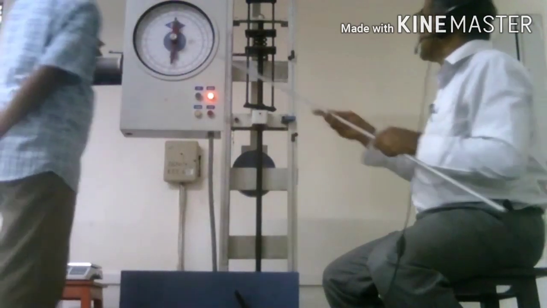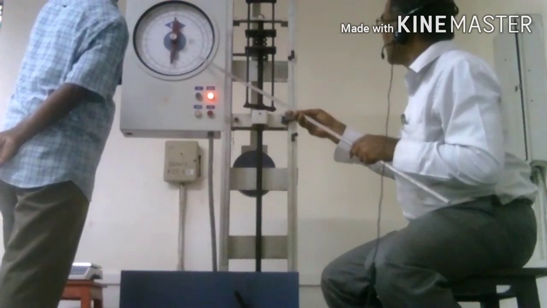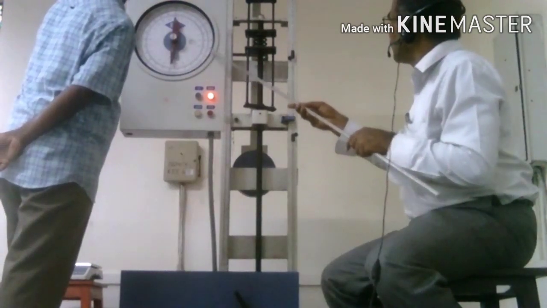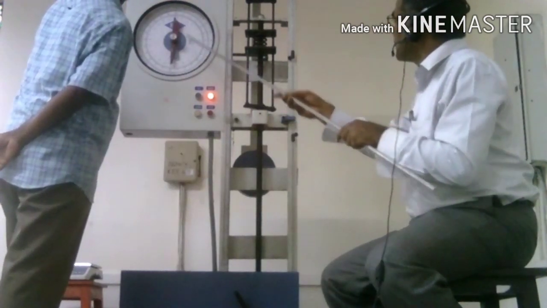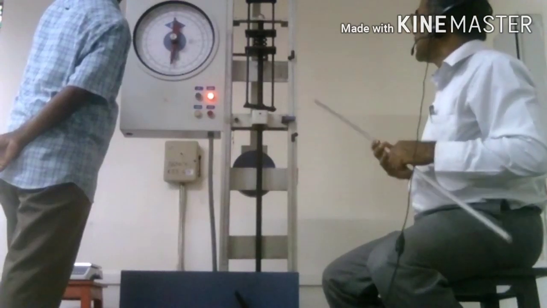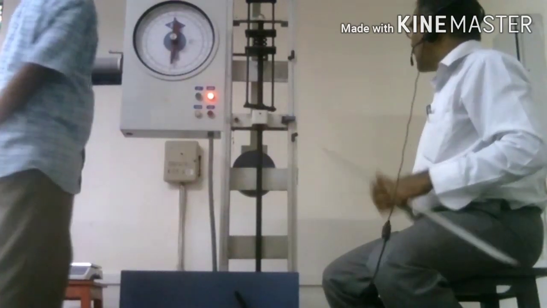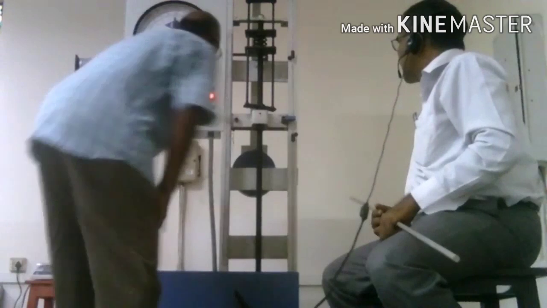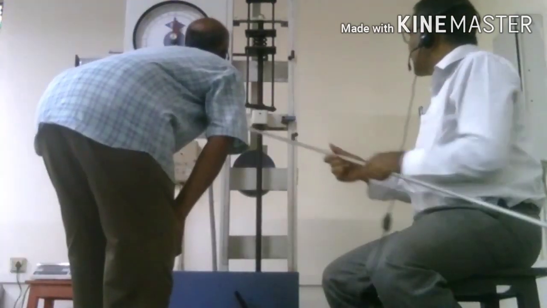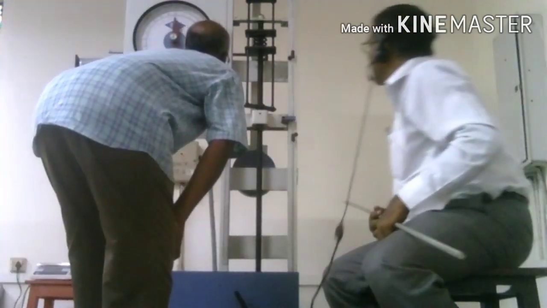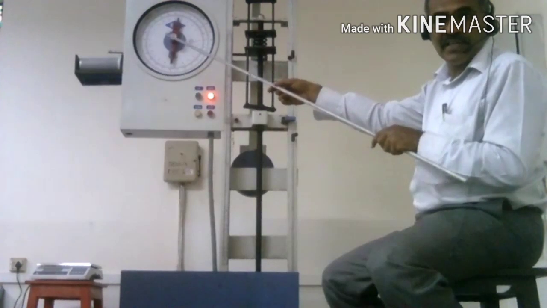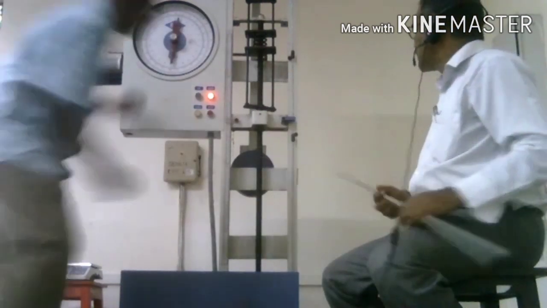Here we have different scales. Here we are going to take the outer reading. Now he is setting the reading to 0. And the initial reading in the scale you have to note. Now, you can see in the needle, it is 50 Newton. Now you have to see the scale.